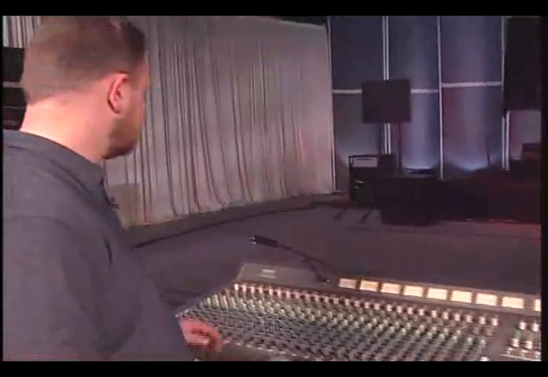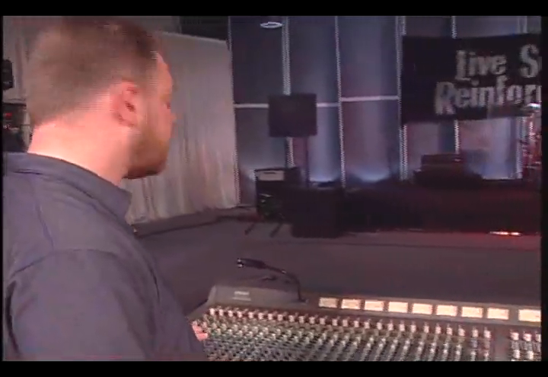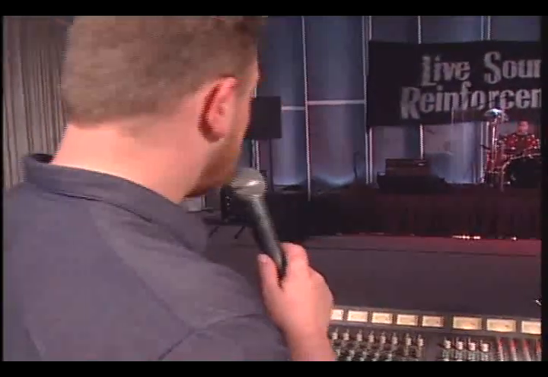Okay, so what's after the kick? Well, after the kick, I'm going to work on the snare. I'm going to do basically the same thing. Adjust my input gain and my EQ. Go ahead and give me that snare.